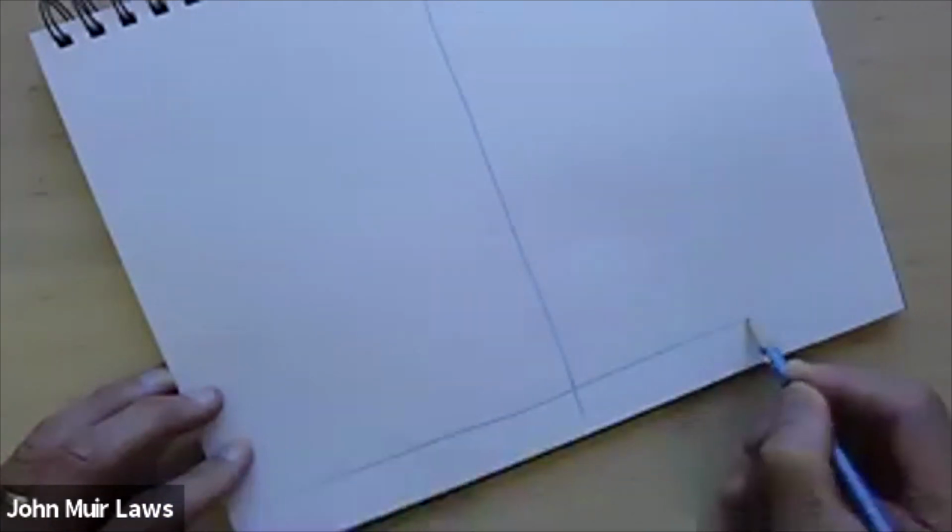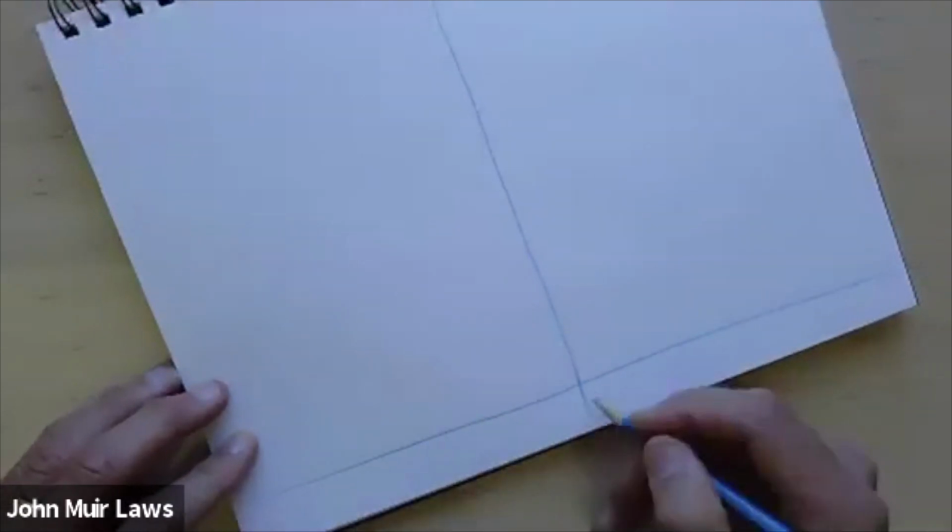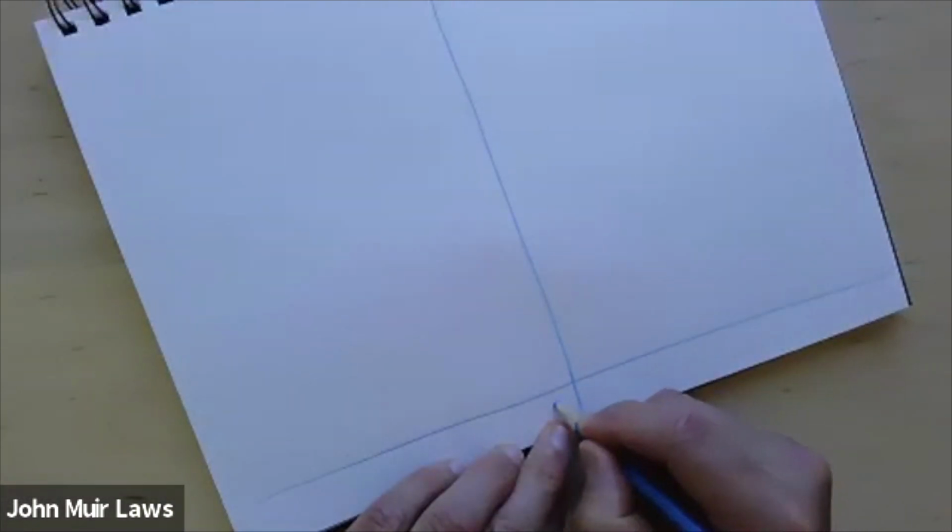All right. What I'm going to do is, right here in the middle is south.